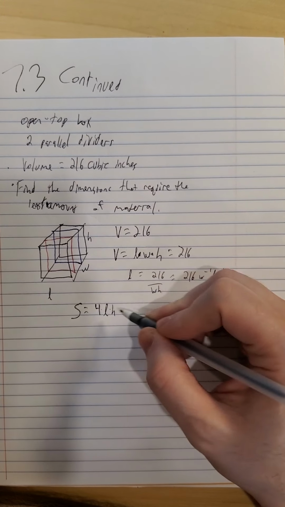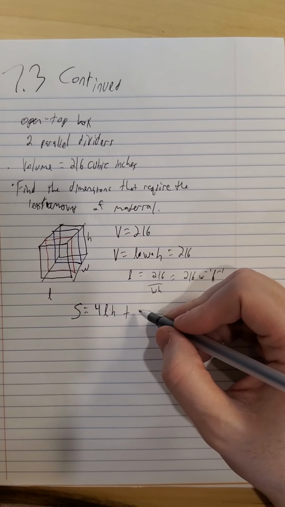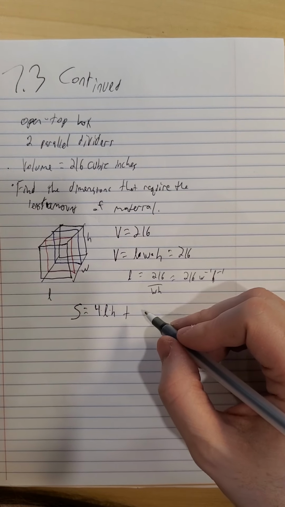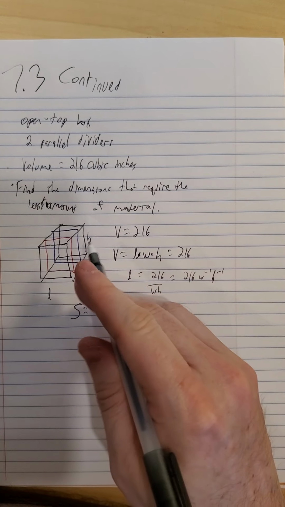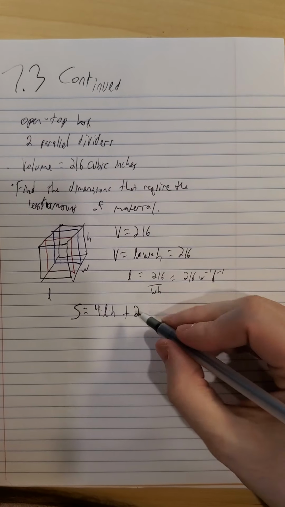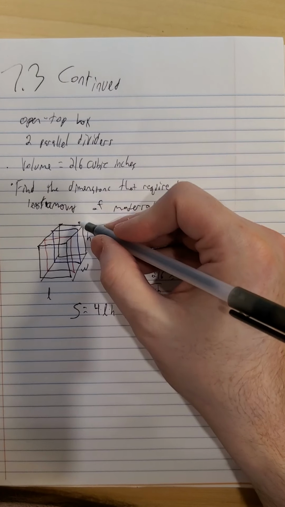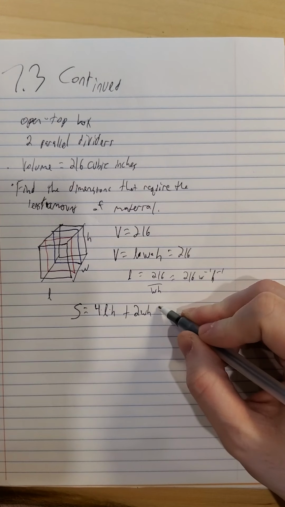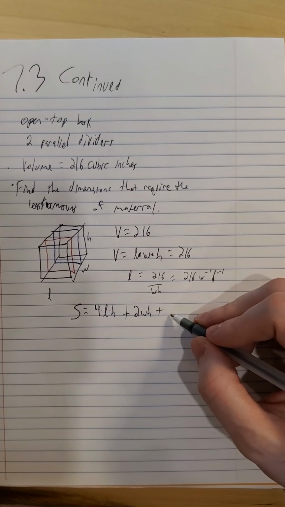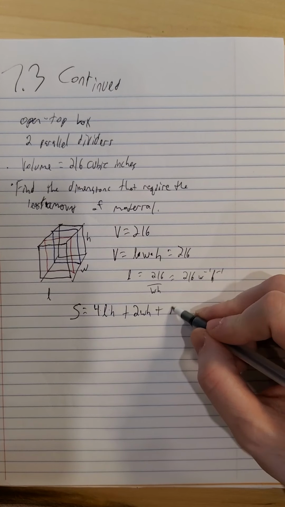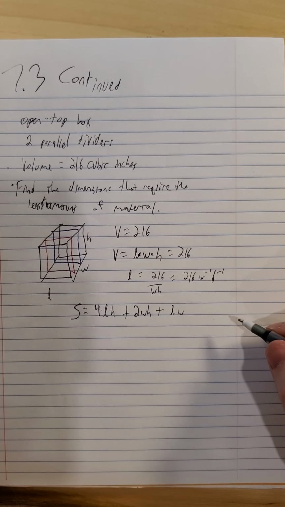We'll do the substitution momentarily. Left and right sides, we just have 2 of those, no extra dividers going this way, and those are width times height. Top and bottom, remember we have an open top box, so just the bottom, and that is length times width.